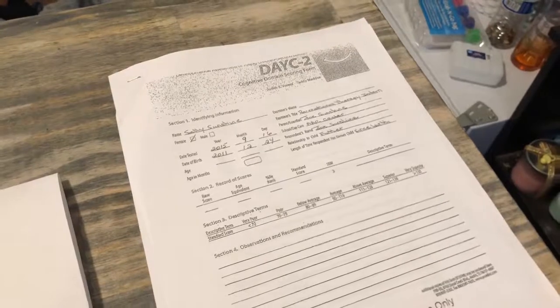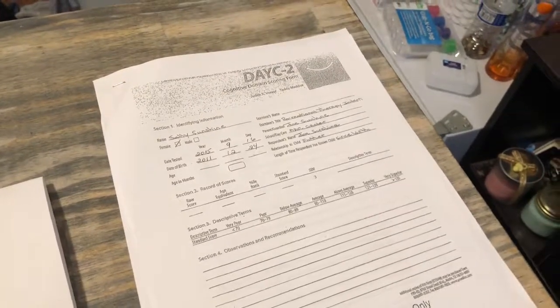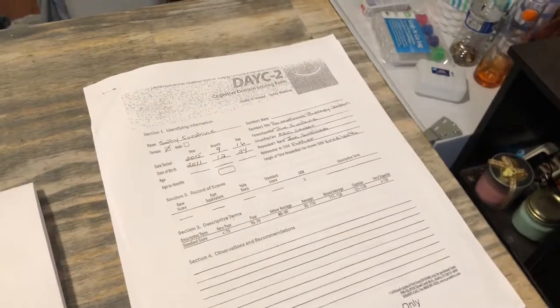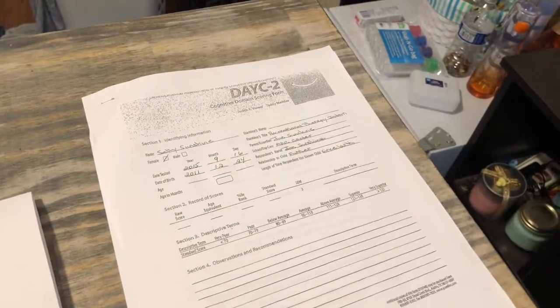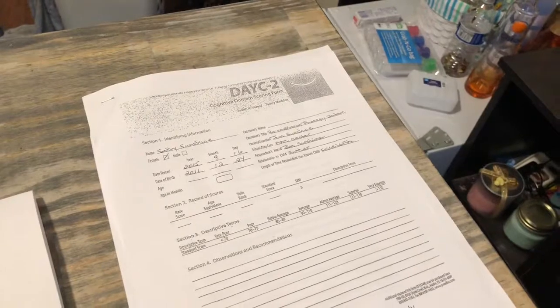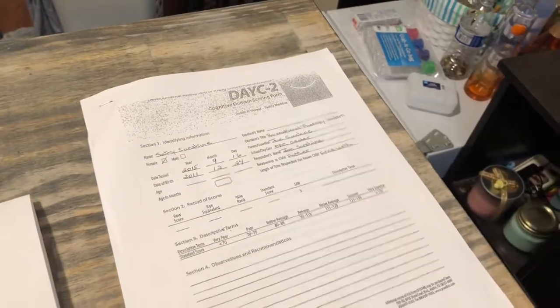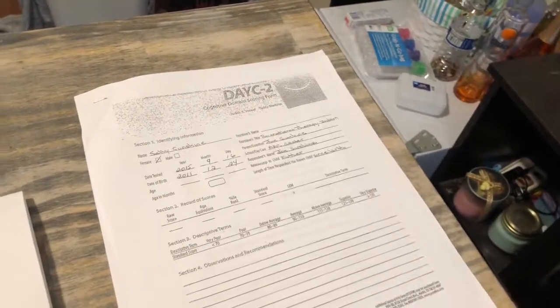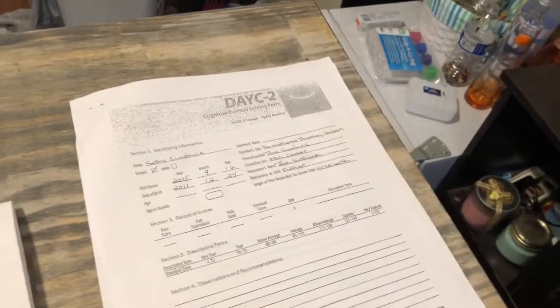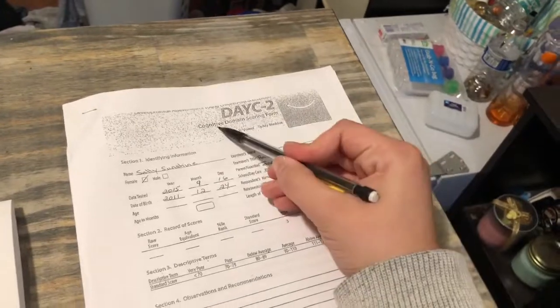This is the tutorial on the Developmental Assessment of Young Children, also known as the DAYC-2. The purpose of this assessment is to help identify children who are significantly below their peers in the following domains: cognition, communication, social emotional development, and adaptive behavior abilities. The test is broken up into those 5 domains. So we're going to get started with the cognitive domain.